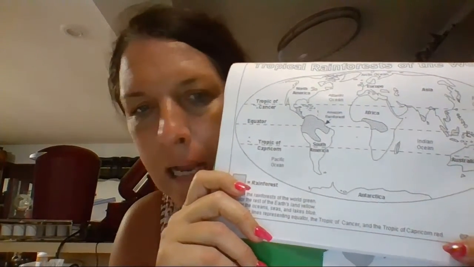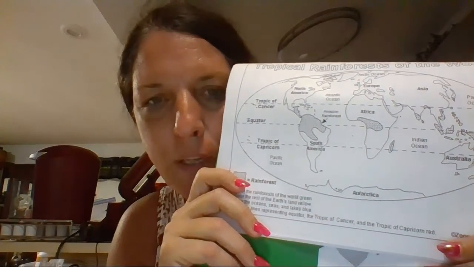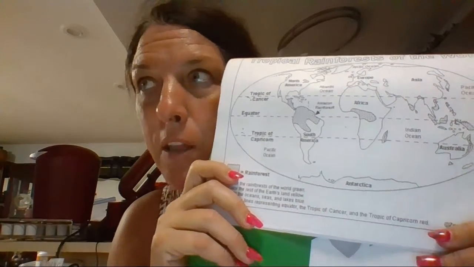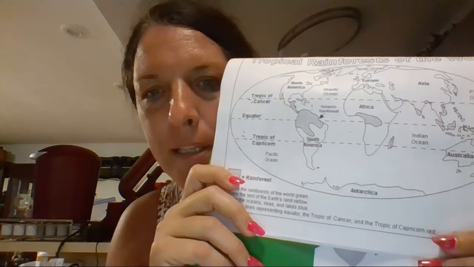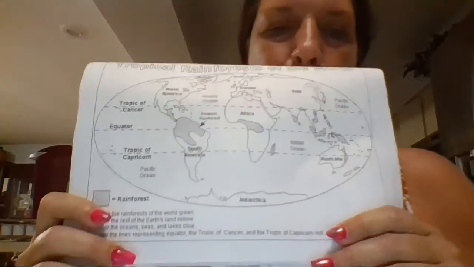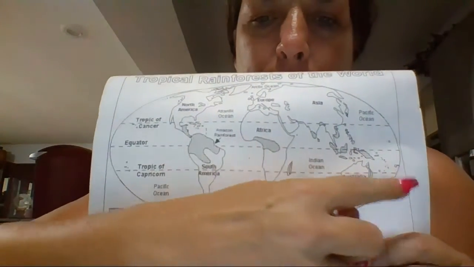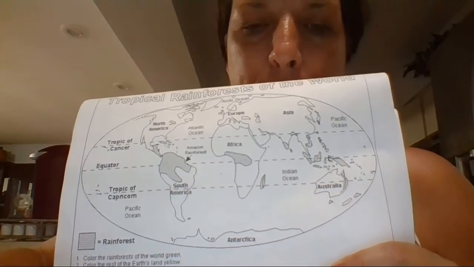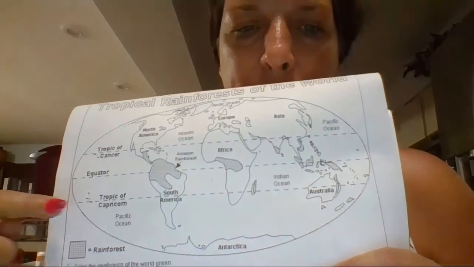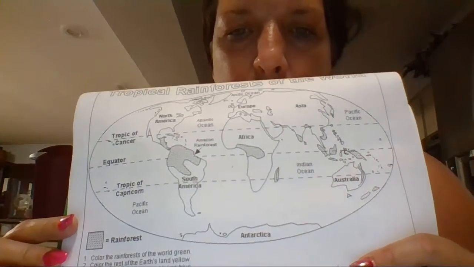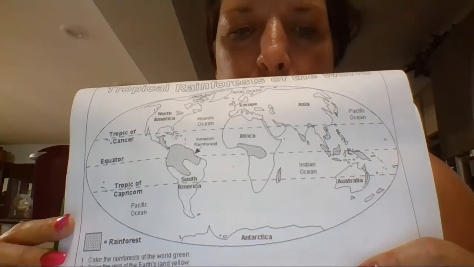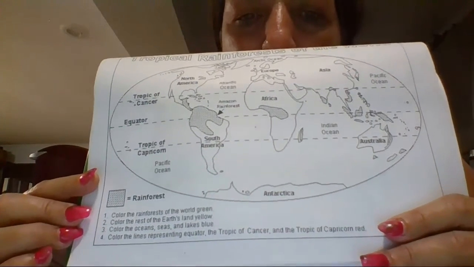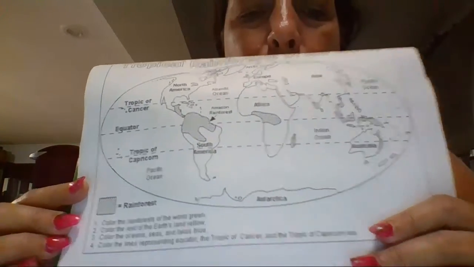These are not real lines. There's not a real line drawn on the Earth where the equator or the Tropic of Cancer or the Tropic of Capricorn are. They're imaginary lines, but they are lines that you will hear talked about a lot. The equator divides the Earth in half from top to bottom. And I want you to notice when you figure out where the rainforests are and where the equator is, what you notice about the relationship between rainforests and where the equator is on the Earth.